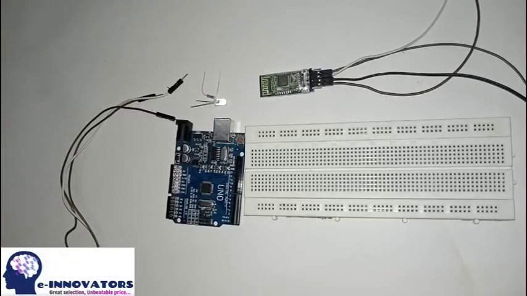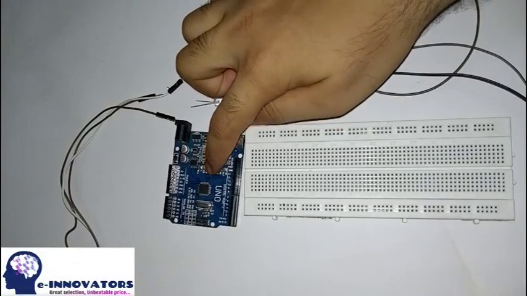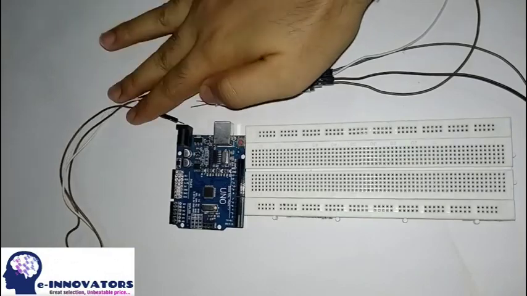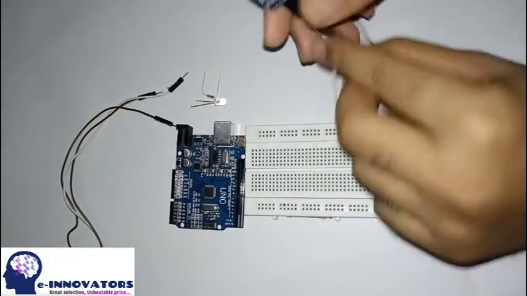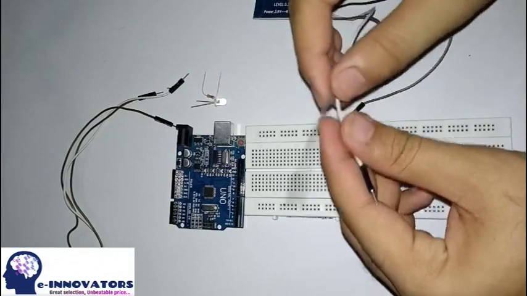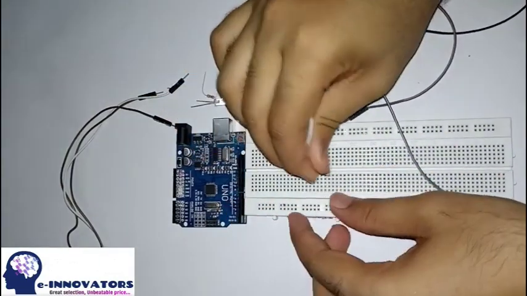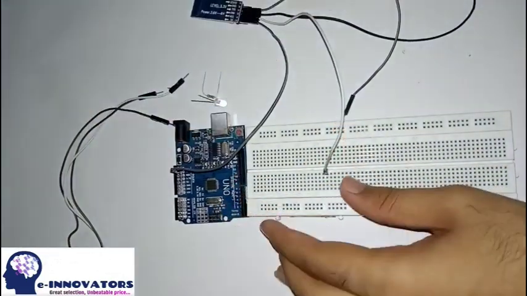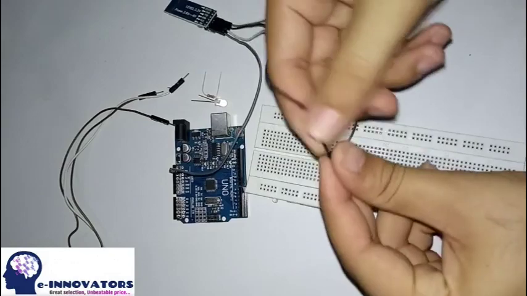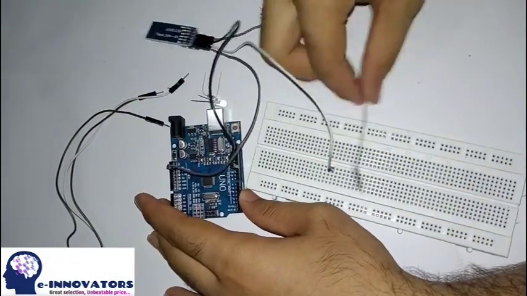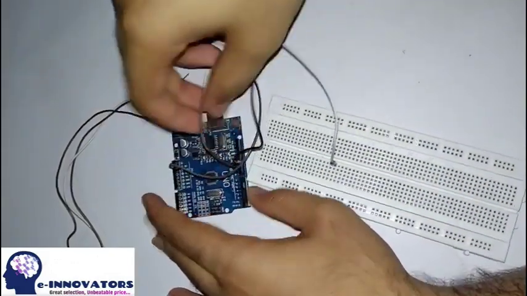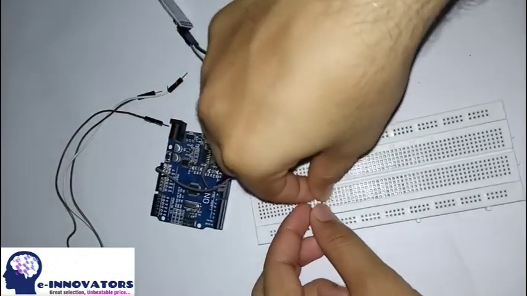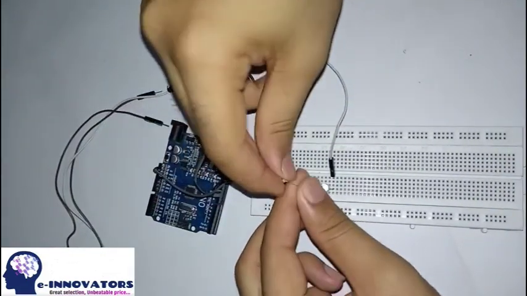In this circuit we have an Arduino, a Bluetooth module, an LED, resistors and some jumper wires. We connect the ground pin of the HC-05 Bluetooth module to the breadboard, so we can ground all the equipment we are using. VCC of the Bluetooth module goes to the 5V pin of Arduino UNO. RX pin of the Bluetooth module goes to pin 11 of Arduino UNO, and TX pin of the Bluetooth module to pin 10 of Arduino UNO.